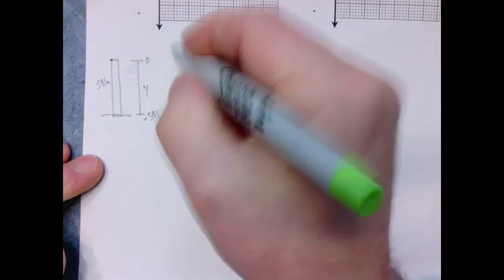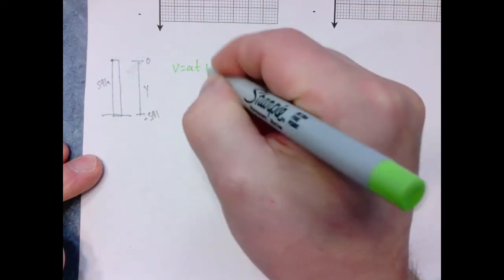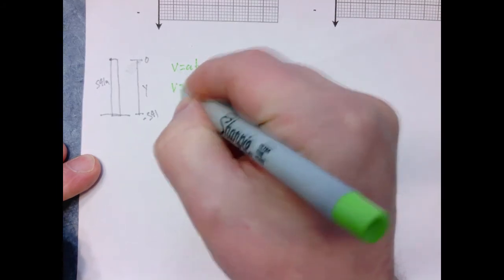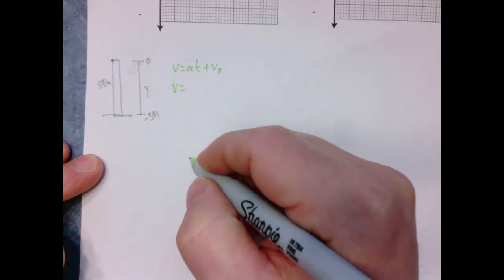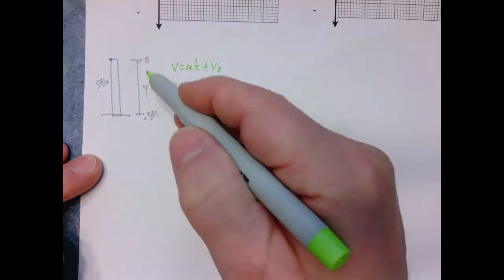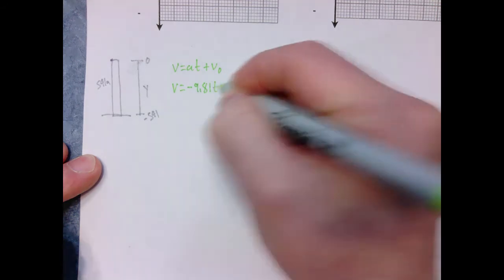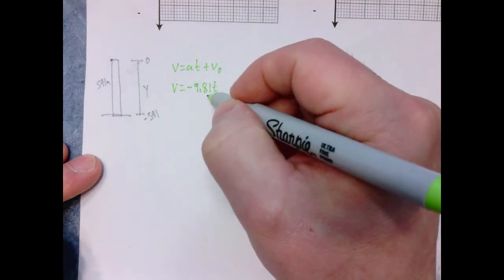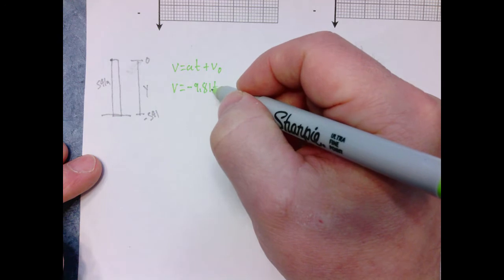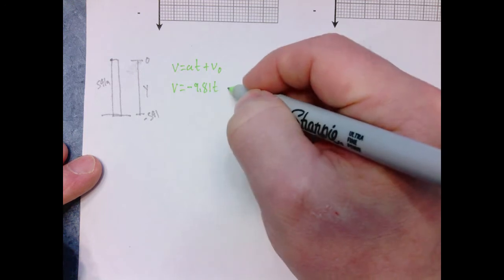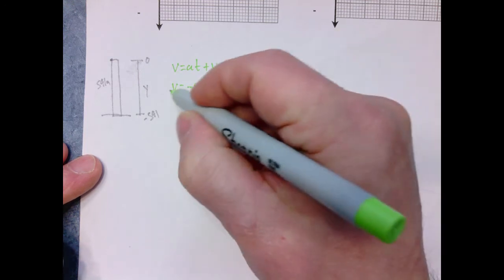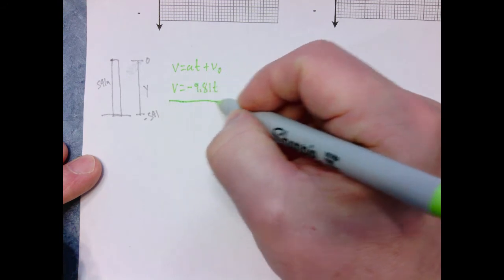So our first equation we would set up as our velocity equation. v equals at plus v0. Our acceleration is downward in this coordinate system. It's getting faster in this direction, so it's negative 9.81 t. And we use 9.81. We wouldn't use 10 in this case because we're going to be pulling out our calculators to do this. So whenever we use our calculators, we're not going to use 10. Initial velocity, since it's dropped from rest, is 0. So we have our model for the velocity, which is negative 9.81 t.